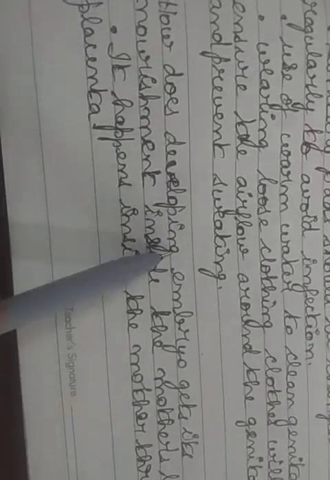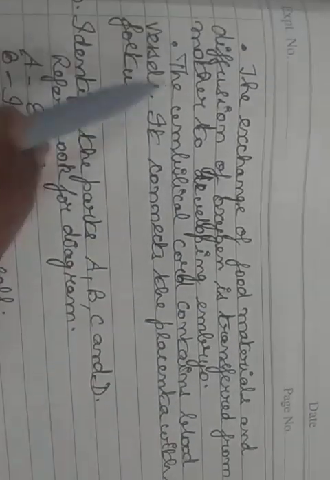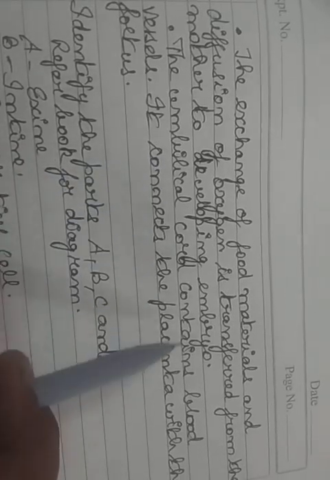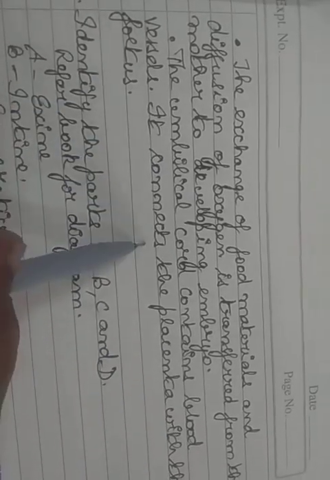How does developing embryo get its nourishment inside the mother's body? It happens inside the mother through placenta. The exchange of food materials and diffusion of oxygen is transferred from the mother to developing embryo. The umbilical cord contains blood vessels. It connects the placenta with the fetus.